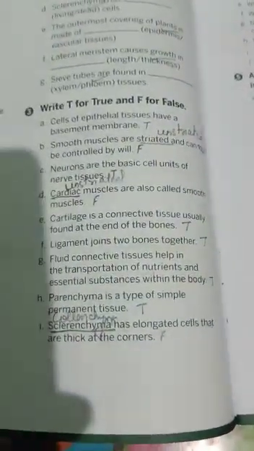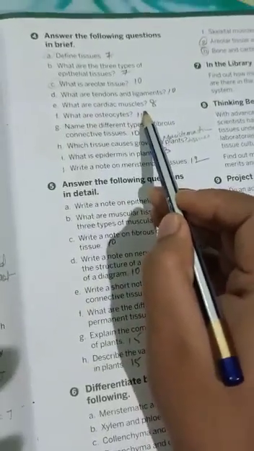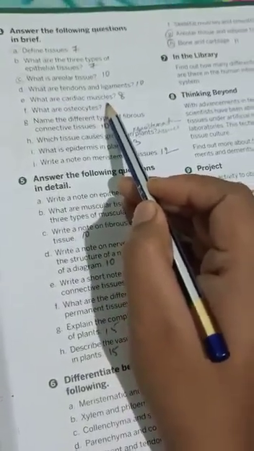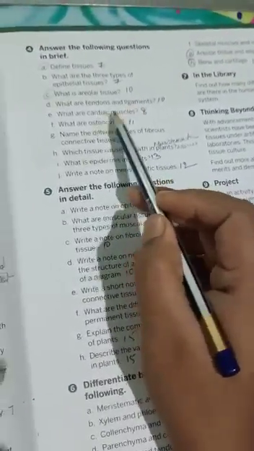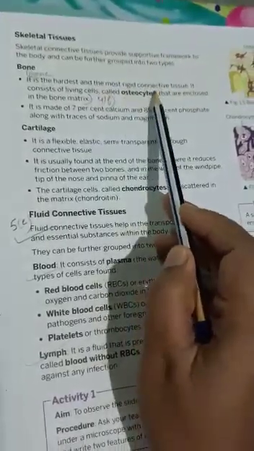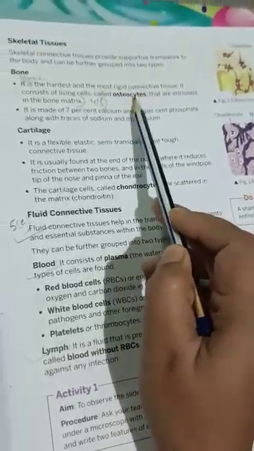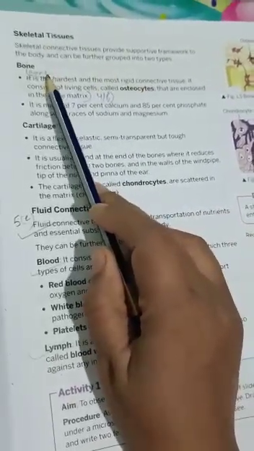Coming to the next question, what are cardiac muscles? Cardiac muscles, as you know, are the muscles which are found in the heart, which are involuntary in action. This is known as cardiac muscle. You can find it out. Next, what are osteocytes? As I said, osteocytes are the cells found in bones. You can find it here. The bone is the hardest and the most rigid connective tissue. It consists of living cells called osteocytes. So you can frame the answer. Osteocytes are the living cells found in bones that are enclosed in the bone matrix.